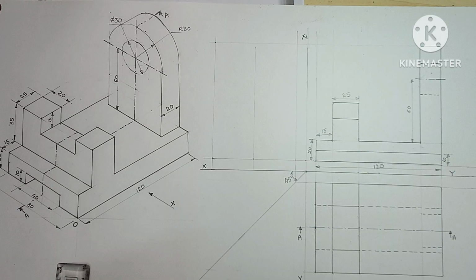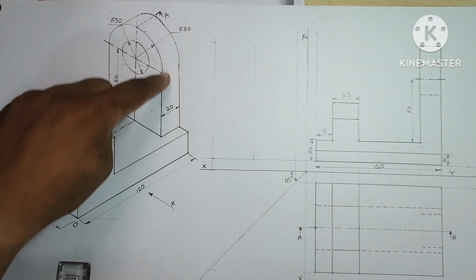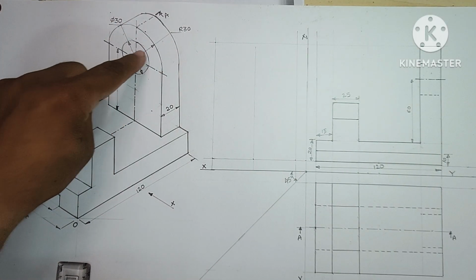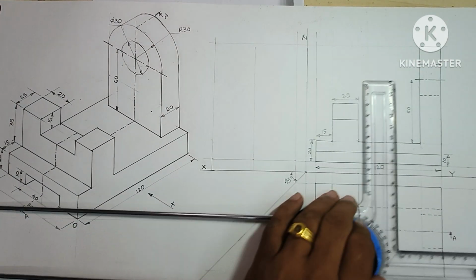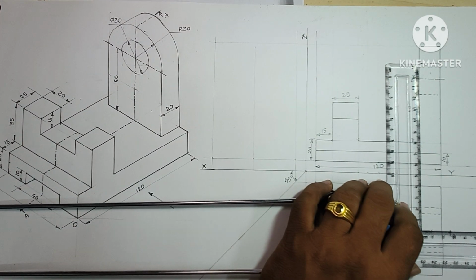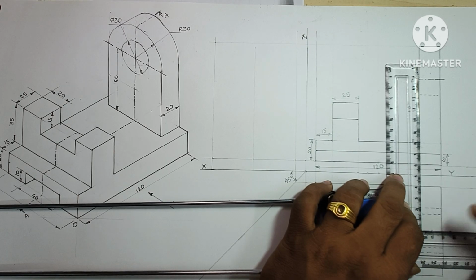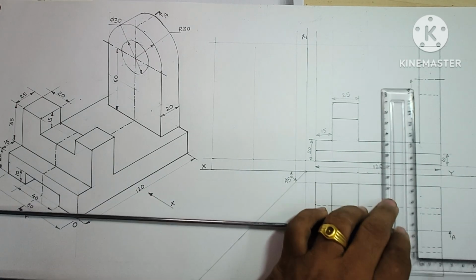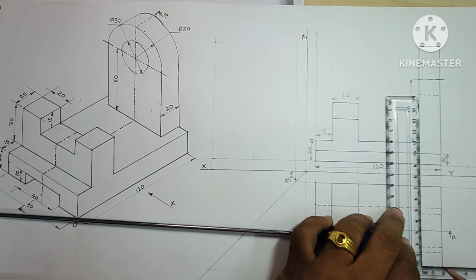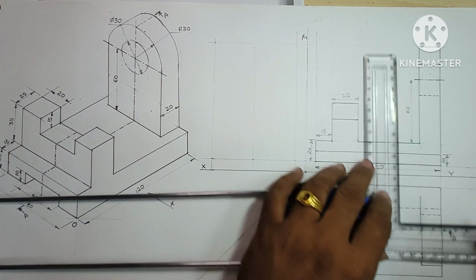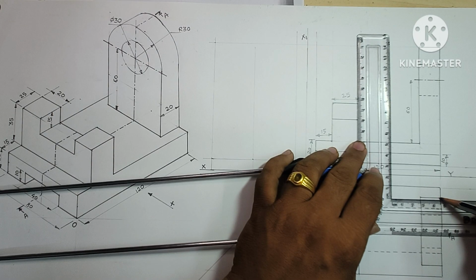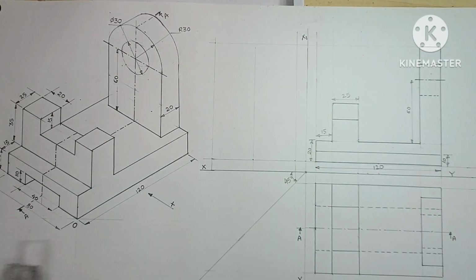Okay. Then the outer portion or the semicircle is there. The semicircle is R30. R30 means from the center point we have to take 30 millimeter distance here and 30 millimeter distance here, and that will be the continuous line. Okay.